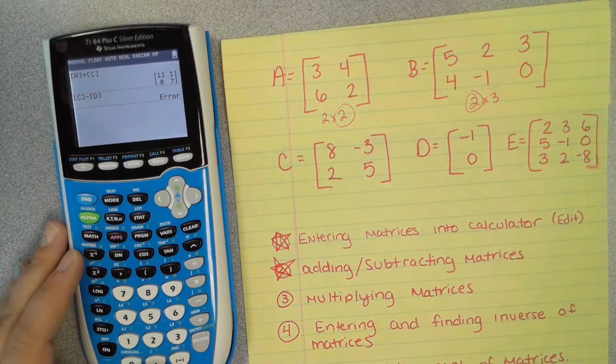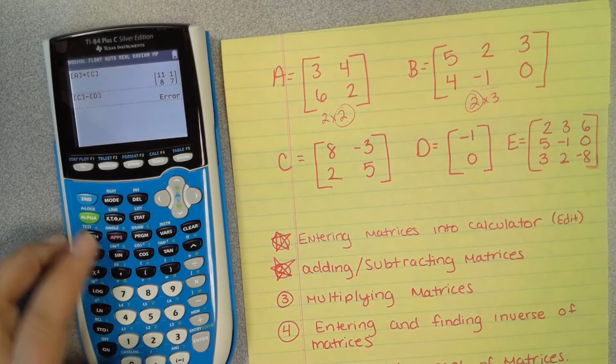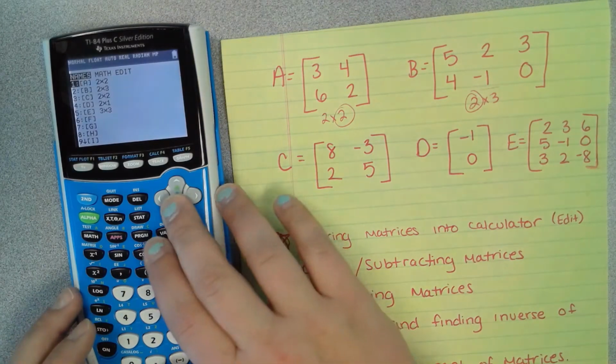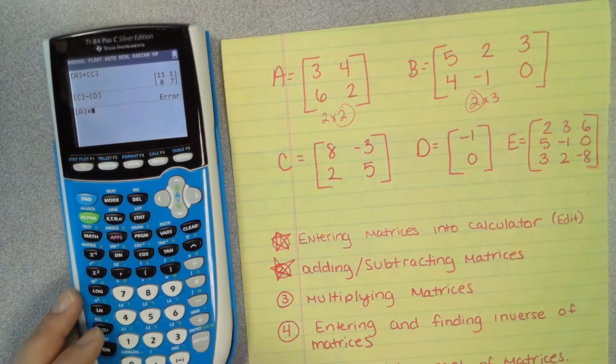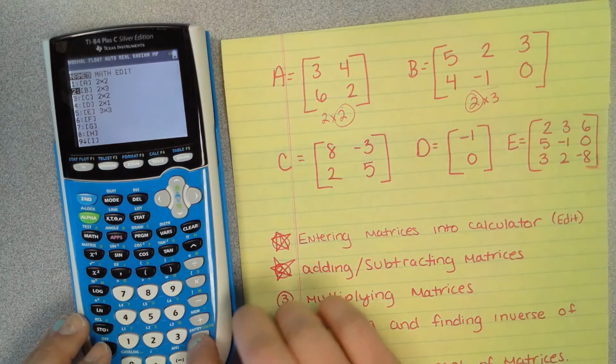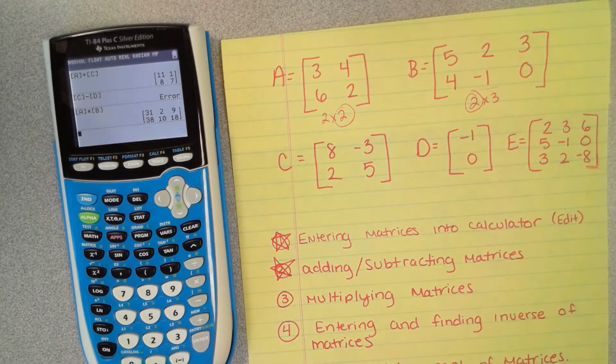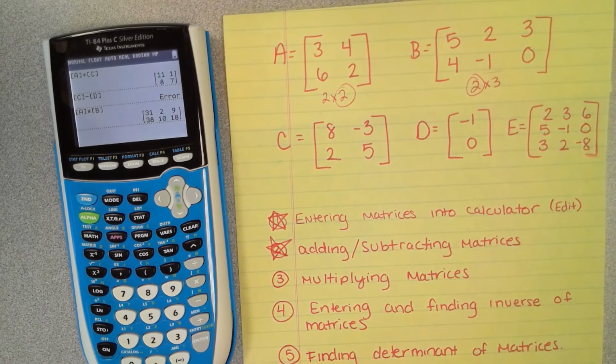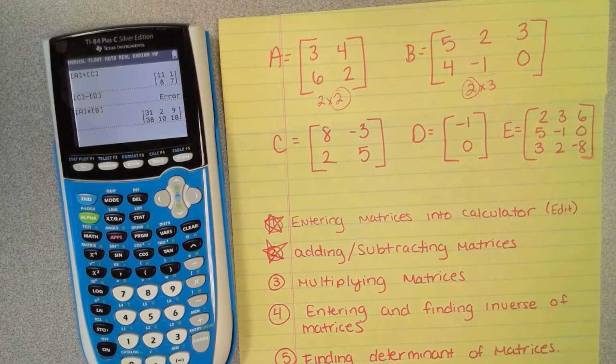So I'm going to go in and select matrix A. I'm going to go second matrix, select matrix A, and hit times. Then I'm going to go second matrix, go down and select B. And then I'm going to hit enter, and it just multiplied them for me. So instead of doing the long process of multiplication, the calculator can do that for you.